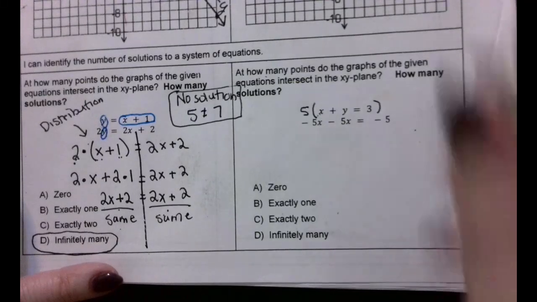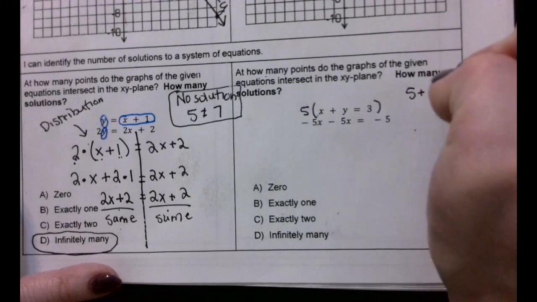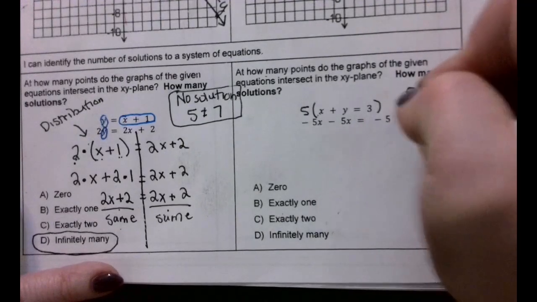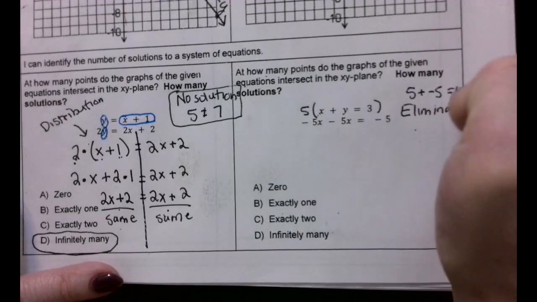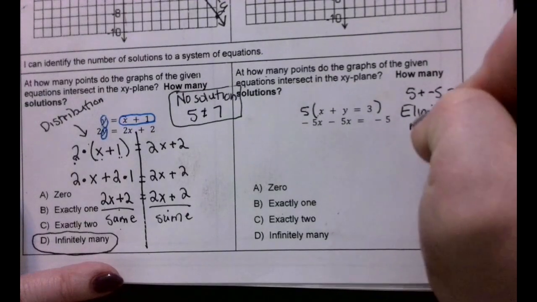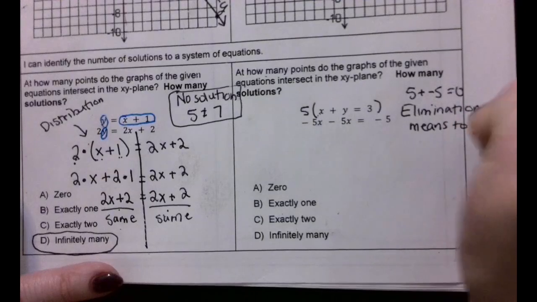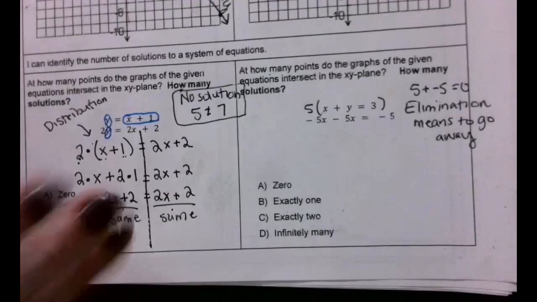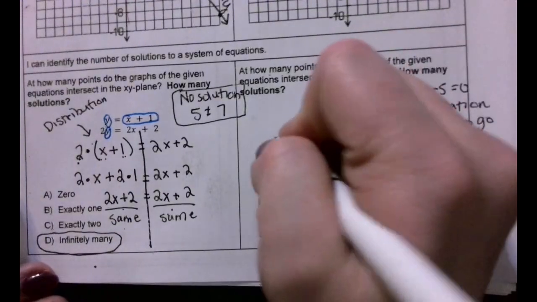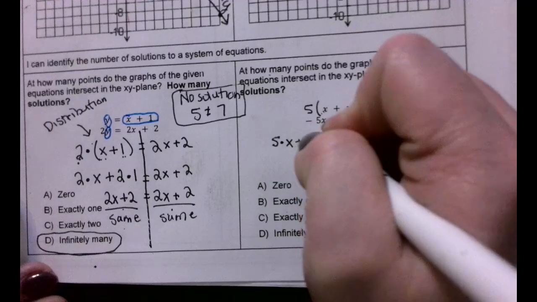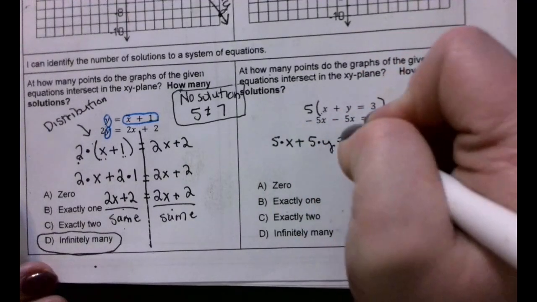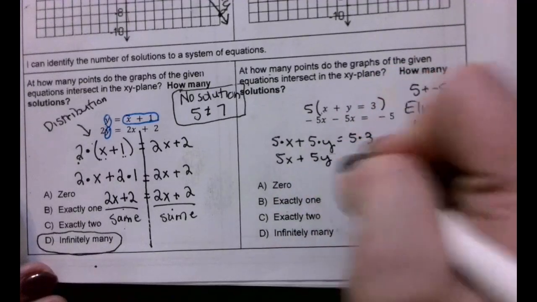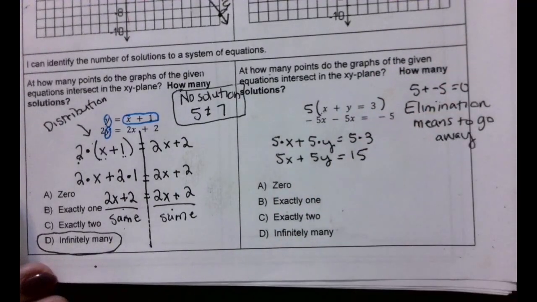The additive inverse property says that when you add opposites, you get 0. The whole point of eliminating something is to get rid of it. Elimination means to go away. Okay? And we want the x's to go away. That's why it's got that name. So I'm going to do that distributive property I was talking about over here. If you want to, you can write it out as 5 times x plus 5 times y equals 5 times 3, and then simplify it down. Again, sometimes we make mistakes, not because we're not smart, but we just go too fast.